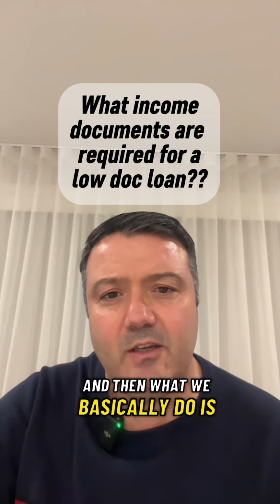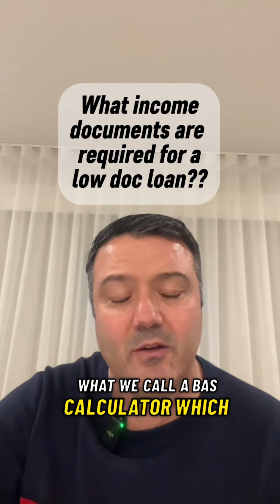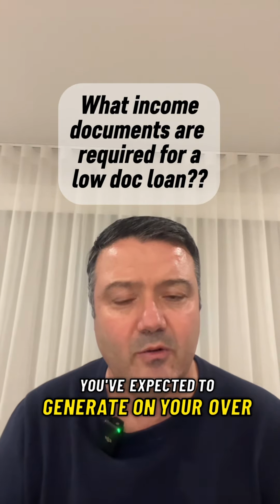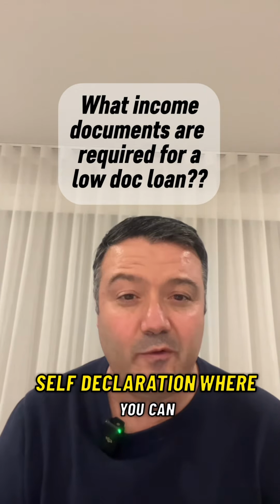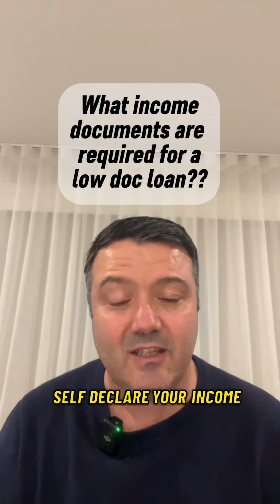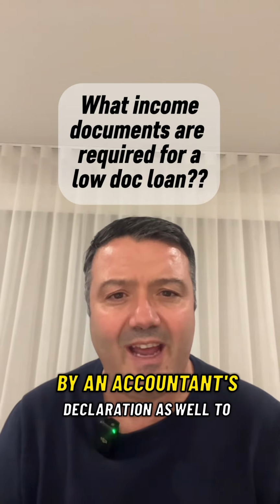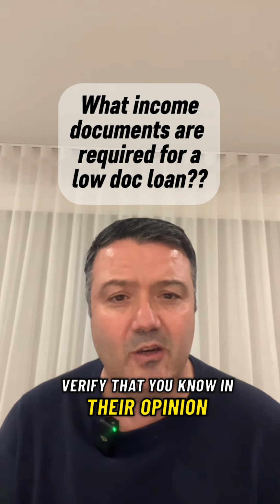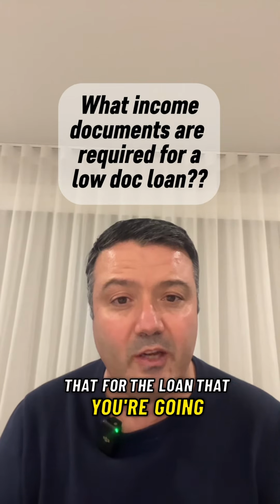And then what we basically do is we put that into what we call a BAS calculator, which spits out the income that you've expected to generate over the last 12 months. There's also things like self-declaration, where you can self-declare your income. That would also need to be supported by an accountant's declaration as well to verify that, in their opinion, you have the capacity to meet the repayments for the loan that you're going for.